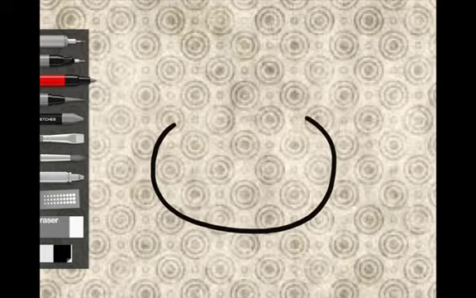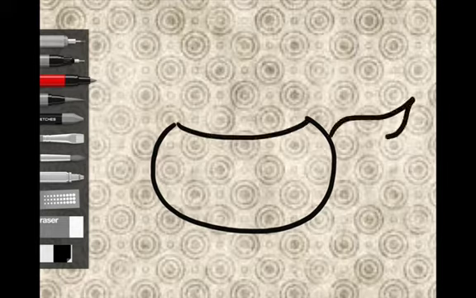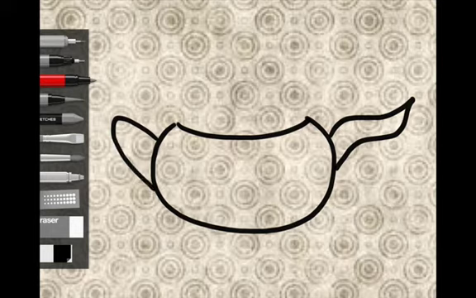And it should only take a second. Maybe I'll add a little cool little spout. And I'll add a handle on this side. I'm doing this with my finger, so it's not going to be perfect.